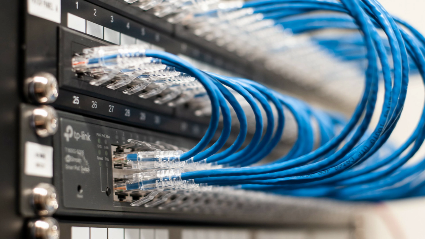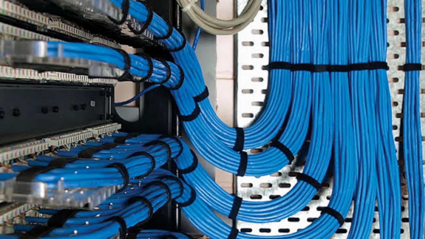Structured cabling also plays a very important role in troubleshooting. If a user reports a network issue, a network engineer can quickly trace the cable from the user's desk to the patch panel and to the switch port. Because everything is labeled and documented, the issue can be identified much faster. In an unstructured cabling environment, the same issue could take hours or even days to resolve.